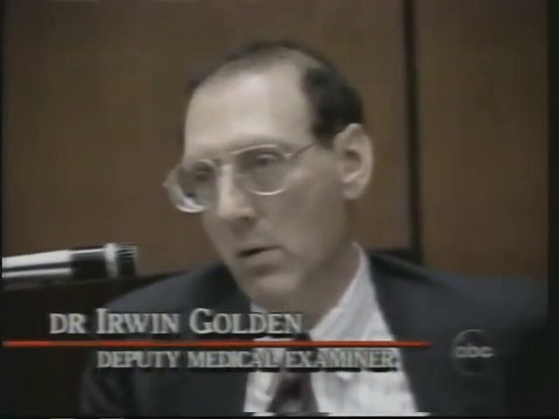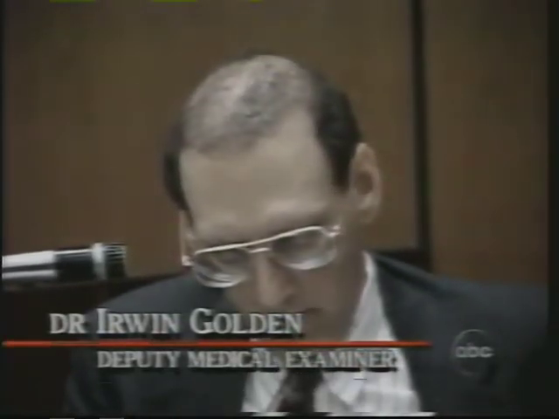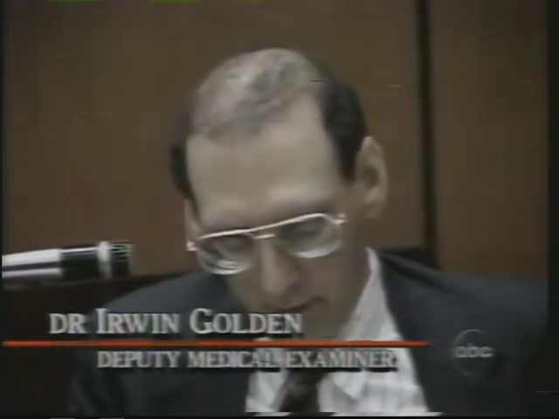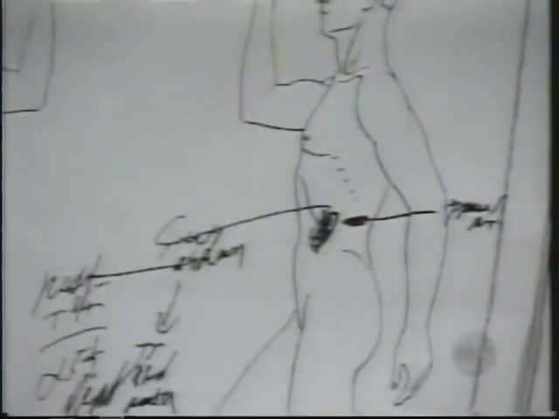What was the apparent depth of the wound? Measured from the outside of the body wall to the termination in the aorta was approximately 5.5 inches. Was this wound fatal in and of itself? Yes, this perforated the aorta. There was hemorrhage along the wound path, and there was bleeding inside the body cavity, the peritoneal cavity.